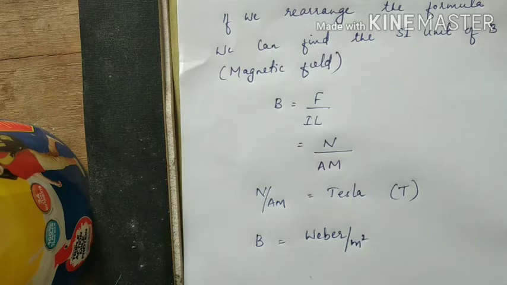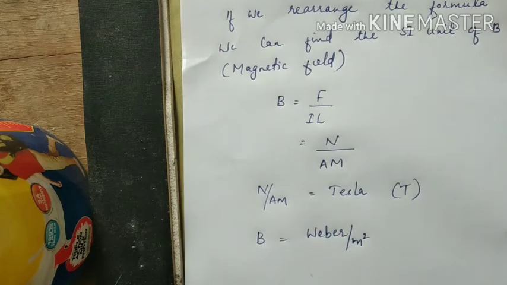and the name of this is Tesla, and it can be represented by the letter T. Another unit for the magnetic field is Weber per meter square. So we studied the factors affecting the magnitude of force.